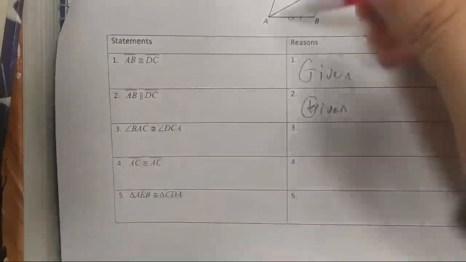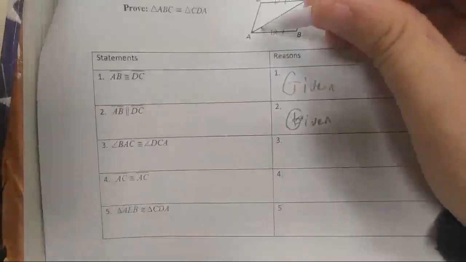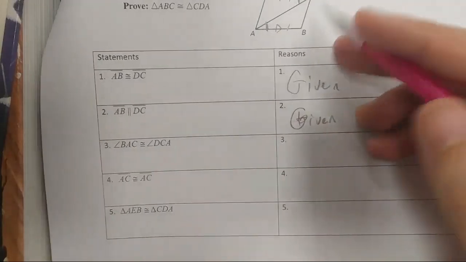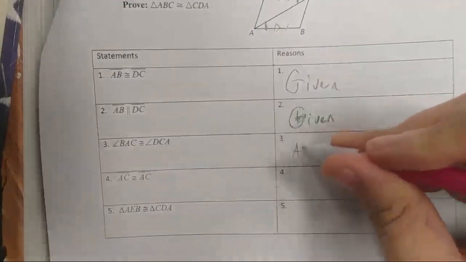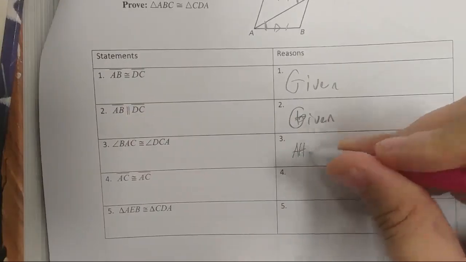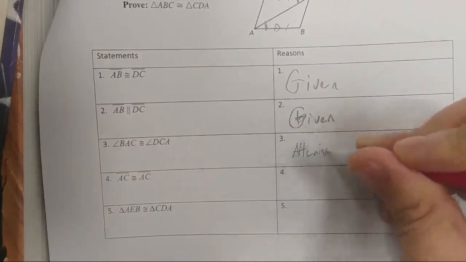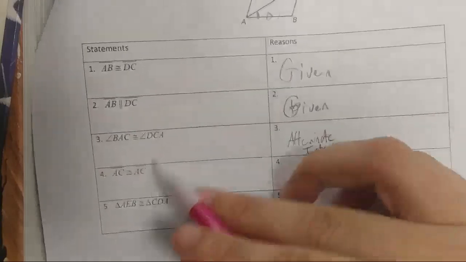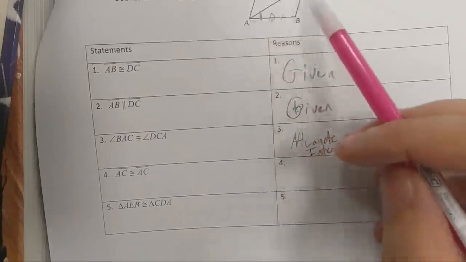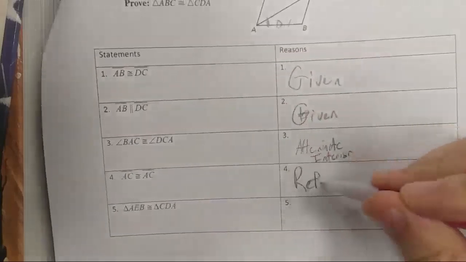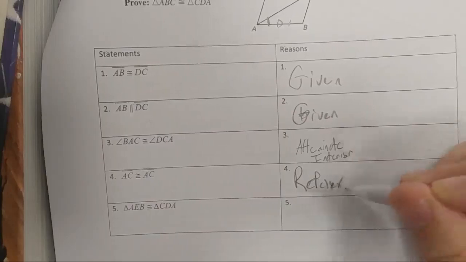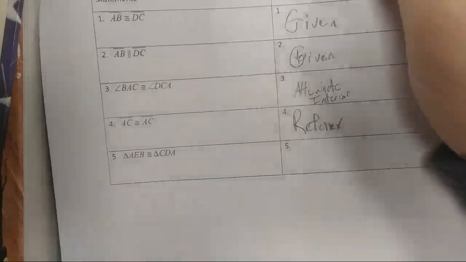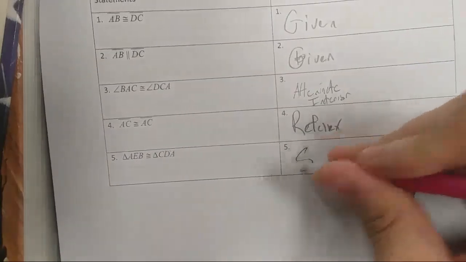I know these two angles, BAC, this angle here and this angle here, should be congruent because that is a transversal of two parallel lines, so they are alternate interior angles. And then AC equals AC, because that's the reflexive property. And then these two triangles are congruent because of this, so side, angle, side.